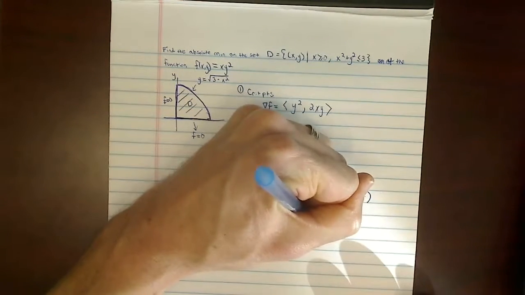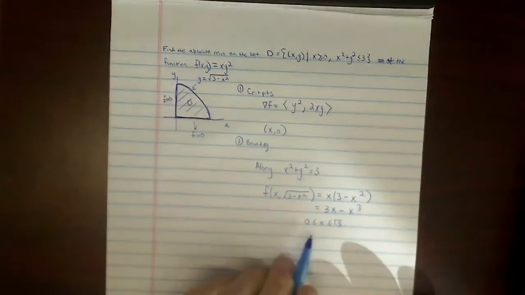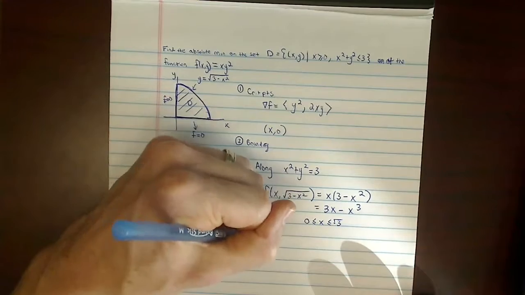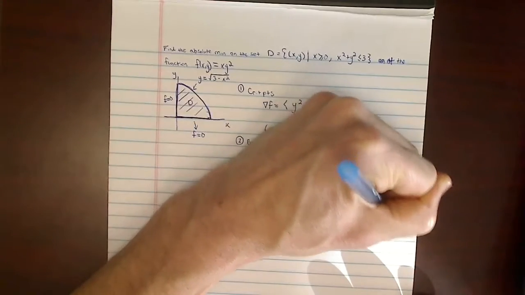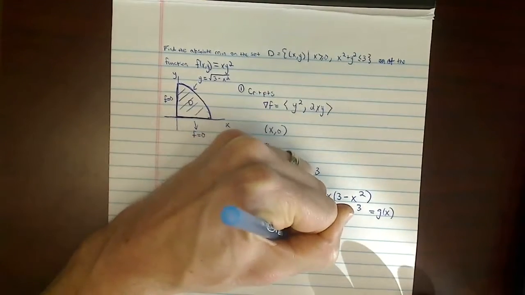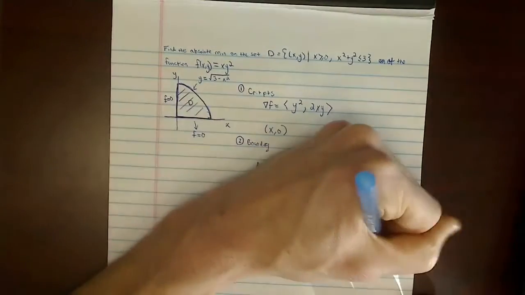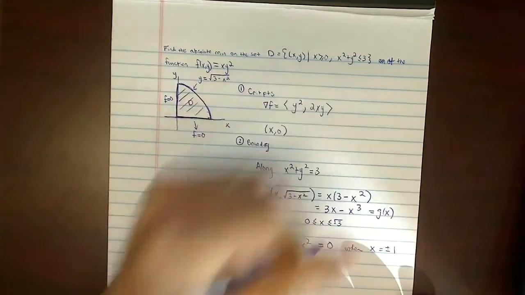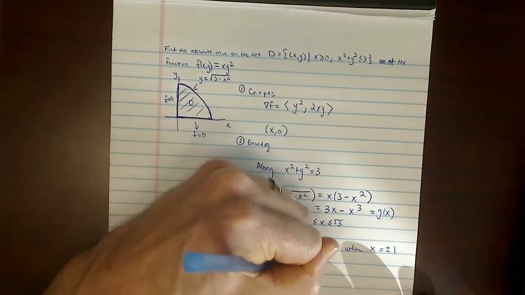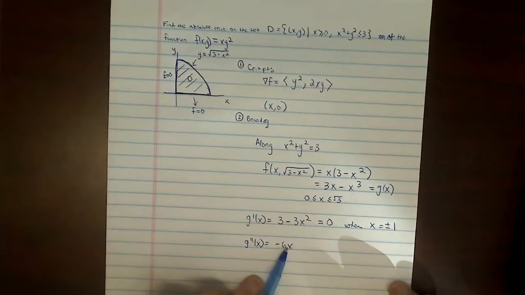Notice the x value ranges from 0 all the way up to root 3. And so I can try to see when this function reaches a minimum or maximum value in this little interval. Well, I'm going to call this function g of x. And let's just look at g prime of x. That would be 3 minus 3x squared, which equals 0 when x is equal to positive or negative 1. Now, looking at the second derivative, which is minus 6x, we see that when x is equal to positive 1, the second derivative is less than 0.